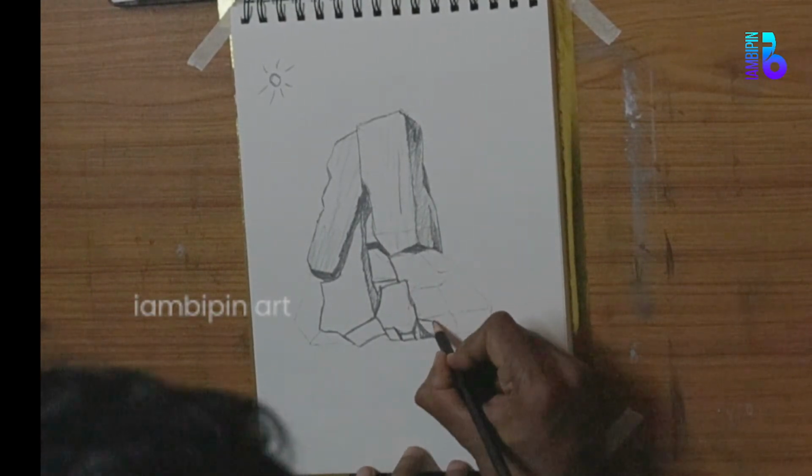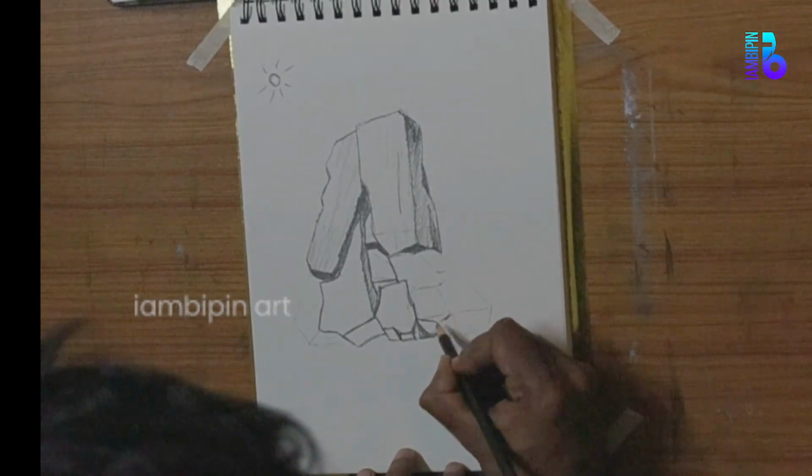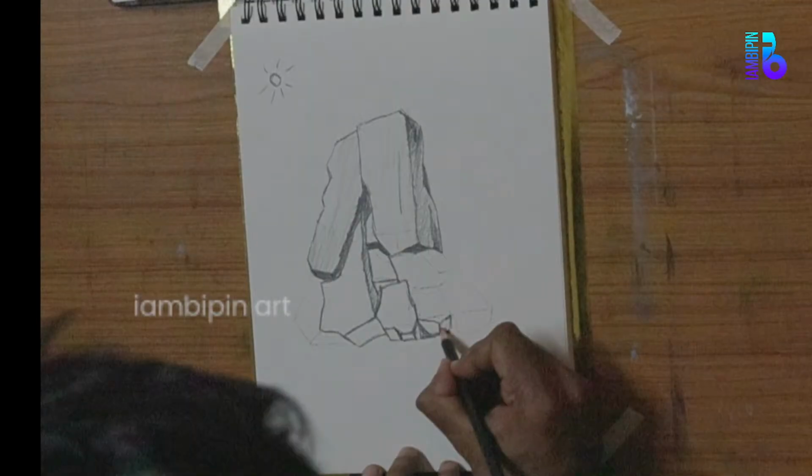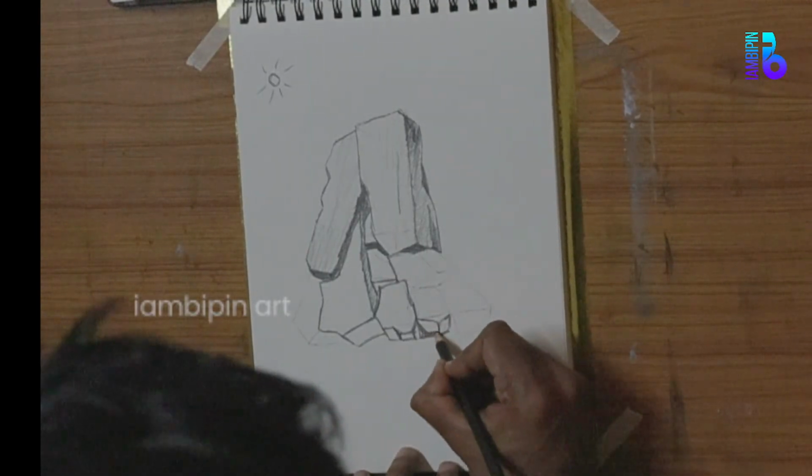So make each rock look distinct so that it will have its own character.